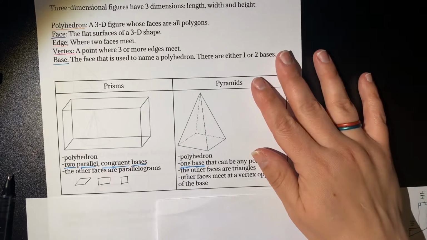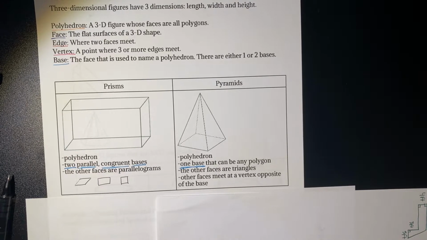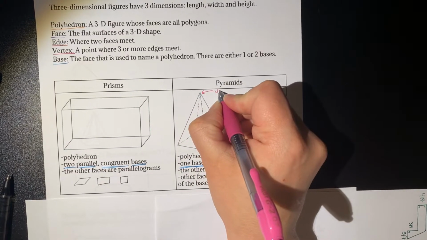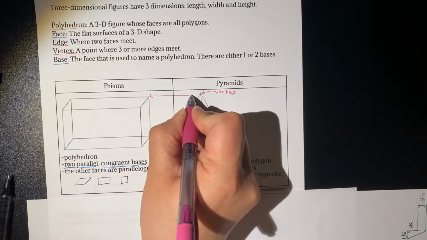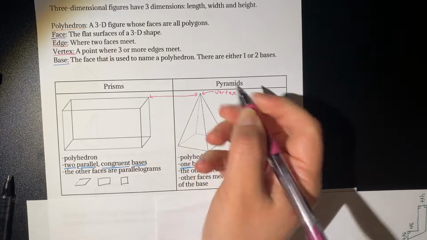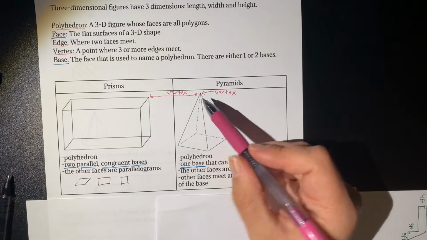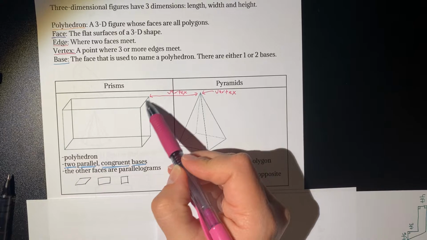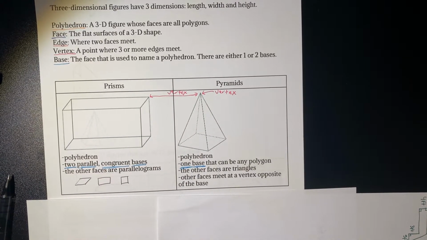And the last thing is that our other faces meet at a vertex opposite of the base. So a good point right here to show you what a vertex is: this thing up here is a vertex. This thing right here is also a vertex. I'll just label them all. This vertex is where 1, 2, 3, 4 sides meet. And this one has 1, 2, 3 sides there. All right, so that's our vertex.